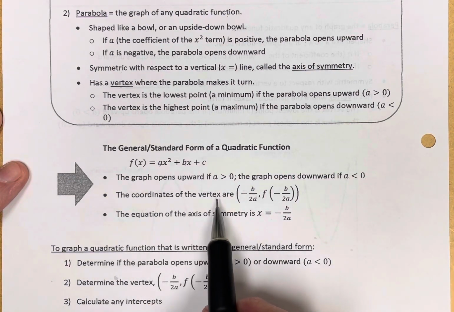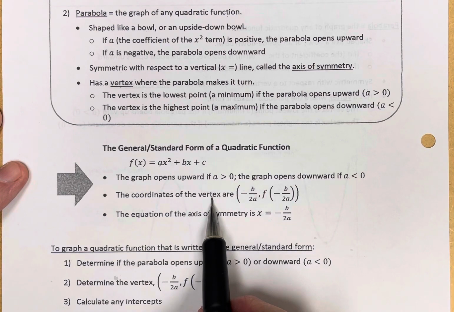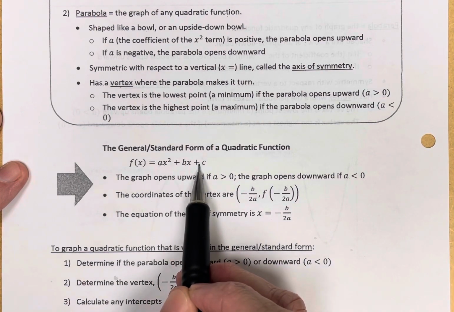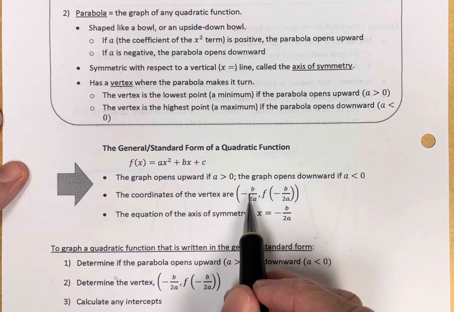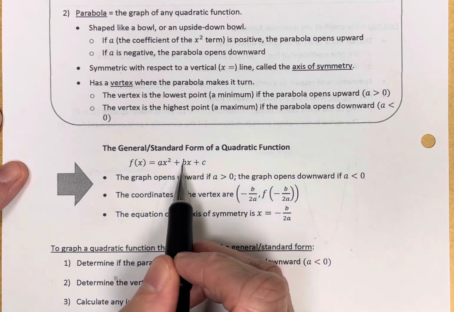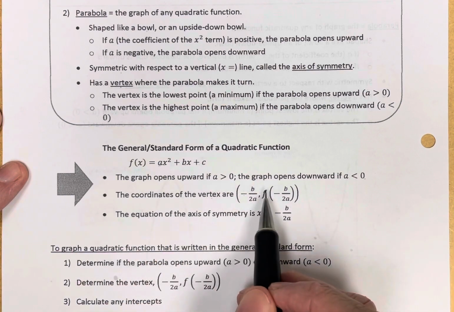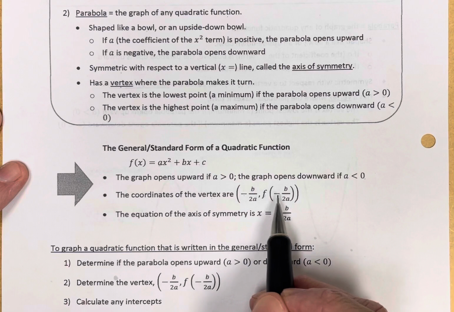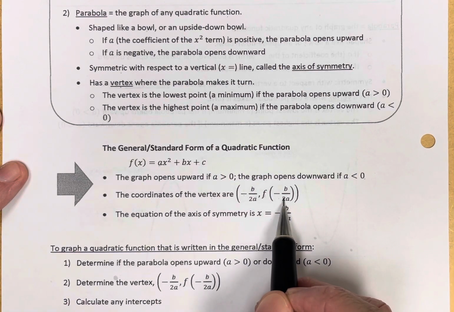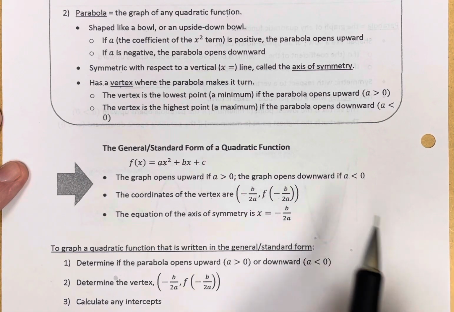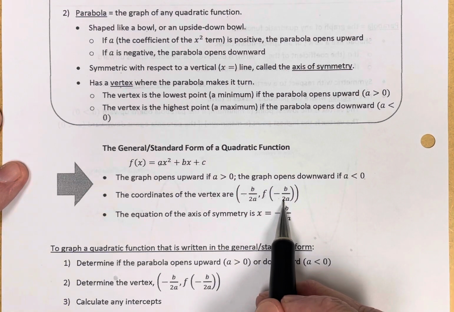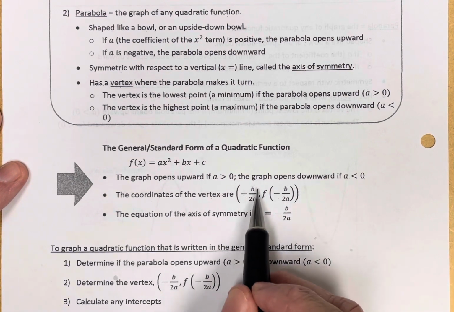The coordinates of the vertex can be found from the general form. The x-coordinate is the opposite of b over 2a. Well, there's b and there's a. And the y-coordinate is the value of the function at this value, at negative b over 2a. It'll make sense when you see an example, but this gives you the x-coordinate.